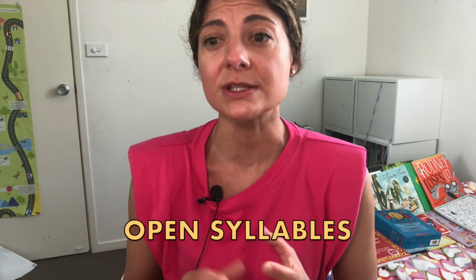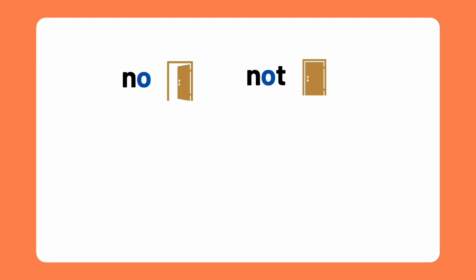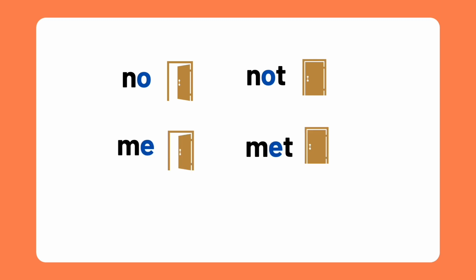Why does the letter A say its name in these words instead of the short A sound? Well, this is because these A's are in what we call open syllables. An open syllable is not closed at the end by a consonant, as opposed to closed syllables, which are closed at the end by a consonant. For instance, no versus not, me versus met, a as in a cat, a dog versus at.